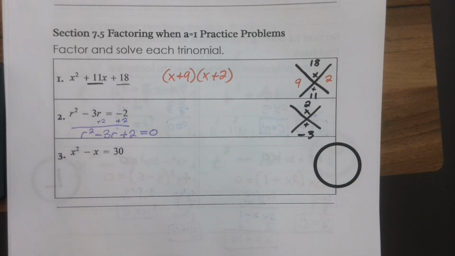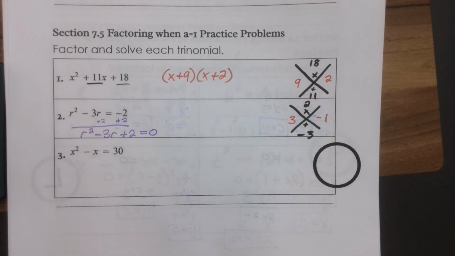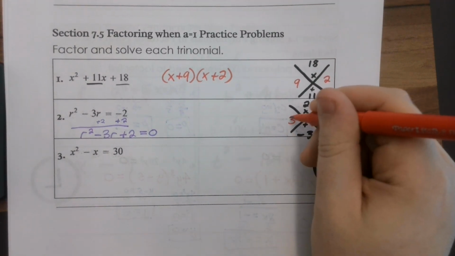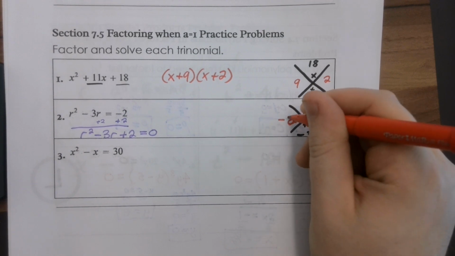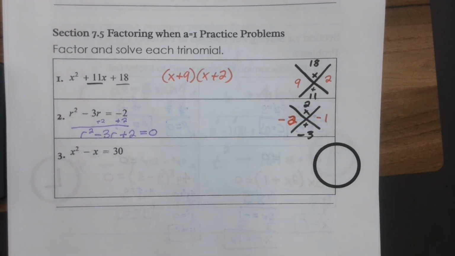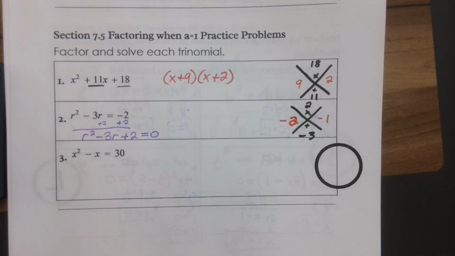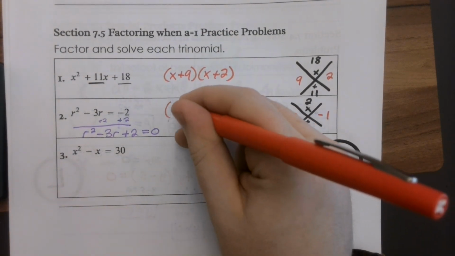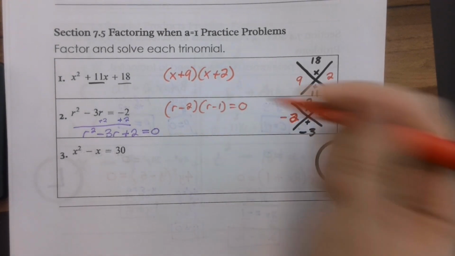This one's a bit tougher, but we should have gotten 3 and negative 1. Whoops, sorry. I apologize, y'all. That should actually be negative 2, negative 1. See, even Mr. Strayer gets it mixed up. Negative 2 times negative 1 is 2. Negative 2 plus negative 1 is negative 3. So this is r minus 2 times r minus 1 equals 0.